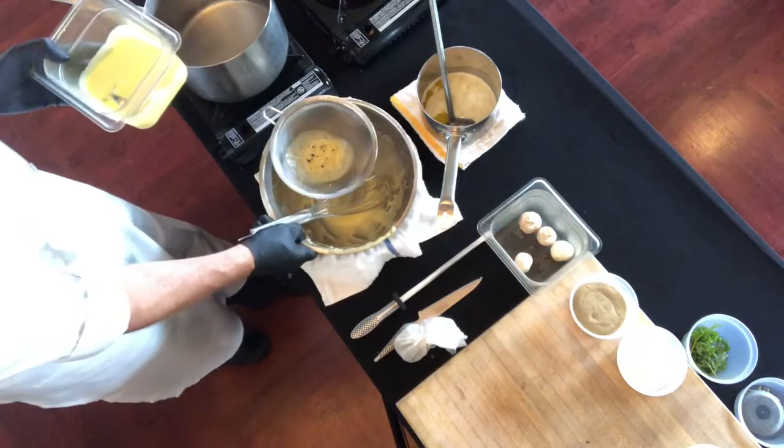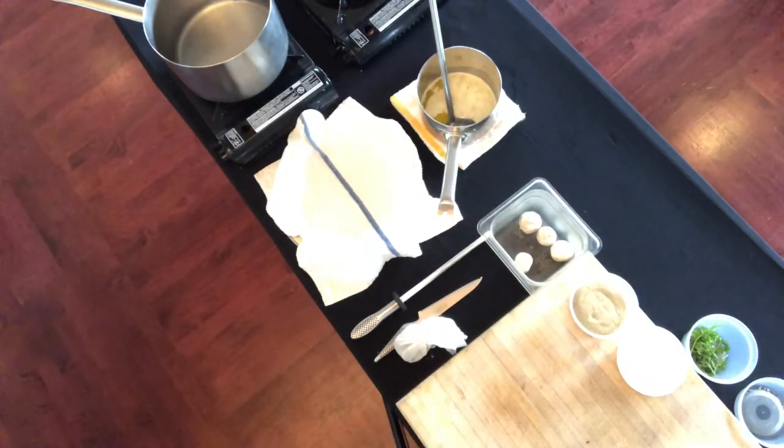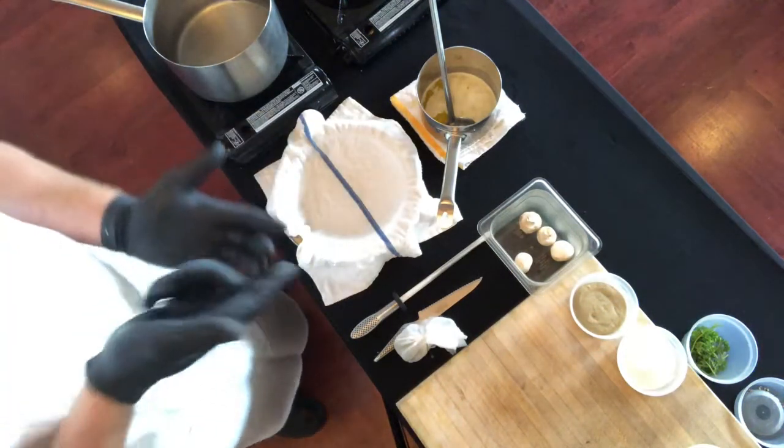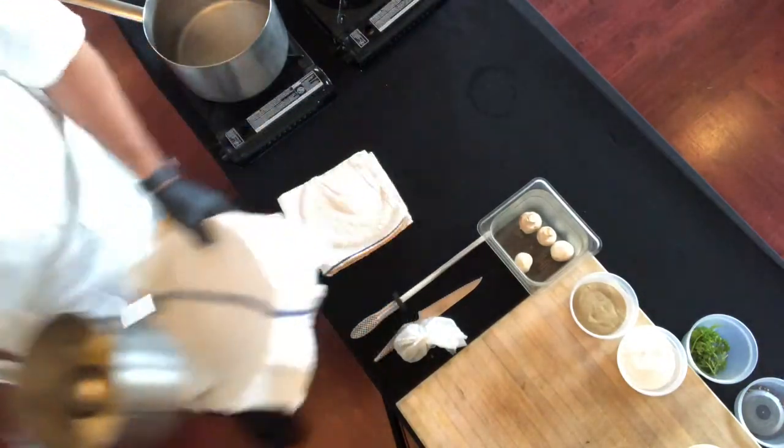Does anybody have any questions on Hollandaise? It's a very universal sauce. It has a lot of derivatives. You could actually whip up some whipped cream, fold it into that, and it becomes a different sauce. So not sweetened whipped cream, but more of a savory.